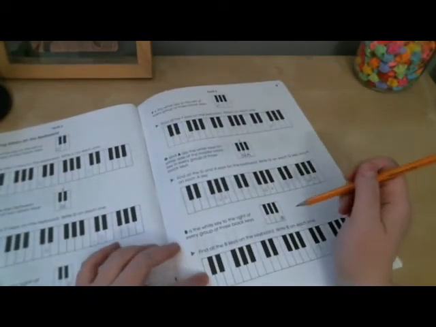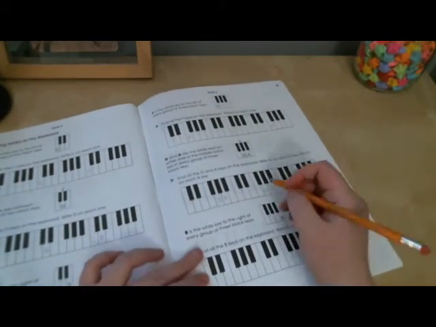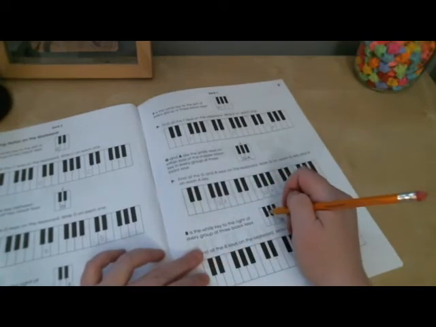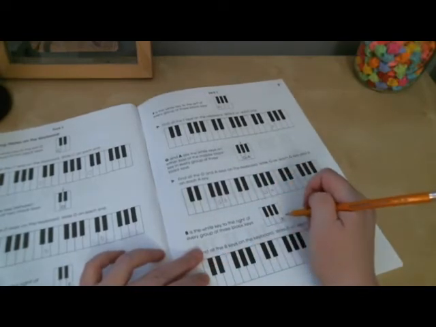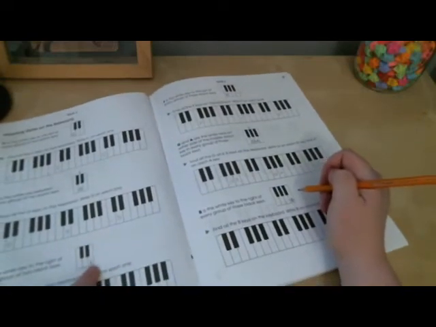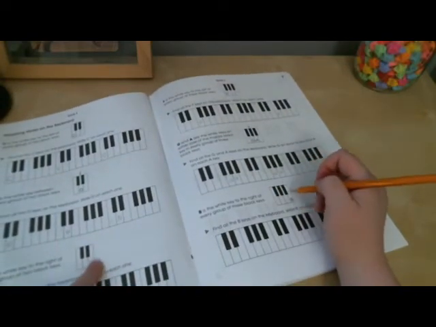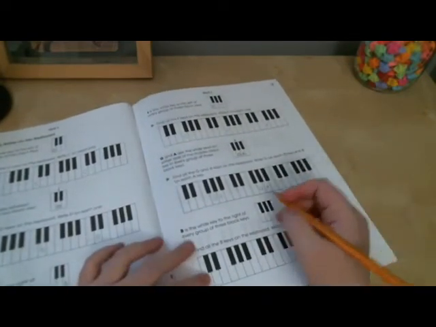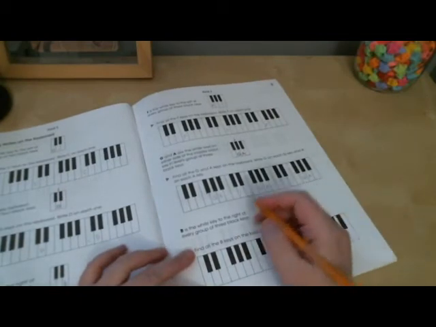Our last note to map is our B. B is the white key to the right of every group of 3. It's the equivalent of E over here to the right. So let's find all of our B's. Group of 3.